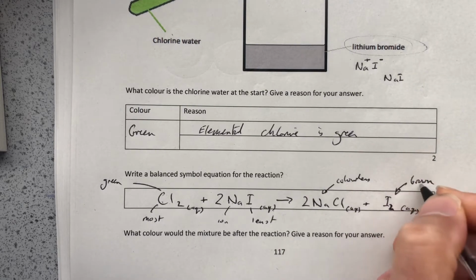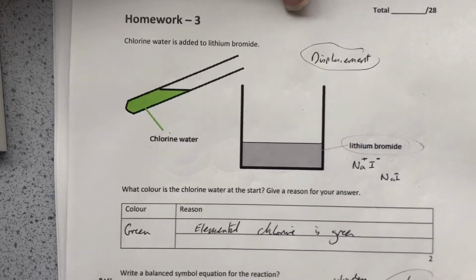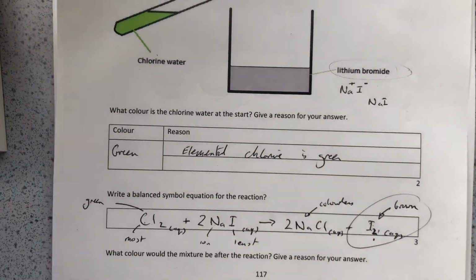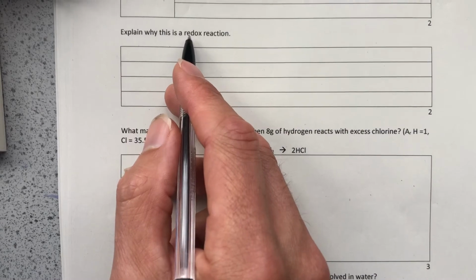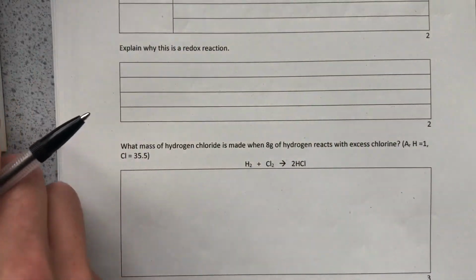Okay? So it turns brown because the iodine is produced. Well, when you're doing your example here, you need to find out what element's left on its own and then write down its colour. Okay? Why is this a redox reaction? This is a horrible question. Okay, if you can do it, you're working right at the very top end.